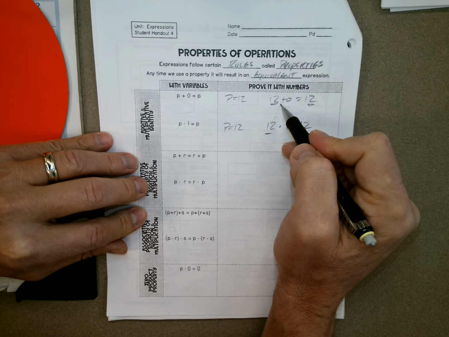All right, guys, we're going to go ahead and start with lesson 4, expressions. This is still unit 7, so we're going to be dealing with properties. We're going to deal with really 5 properties, but they've necked it down to 4. So let's take a look at these properties.